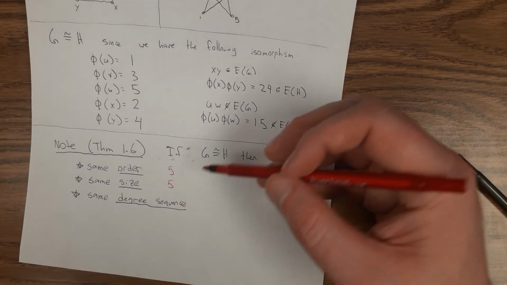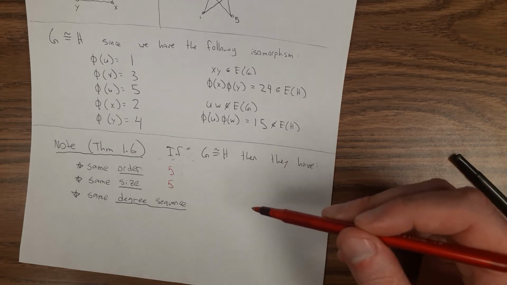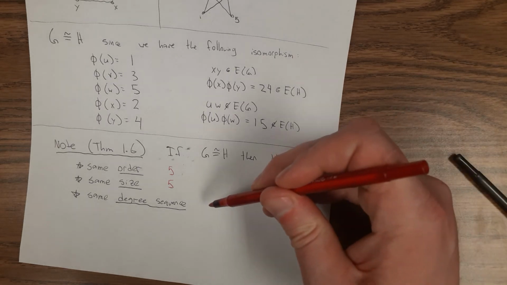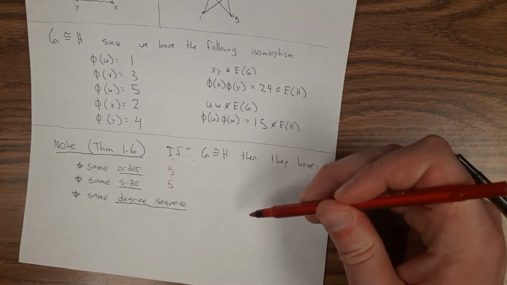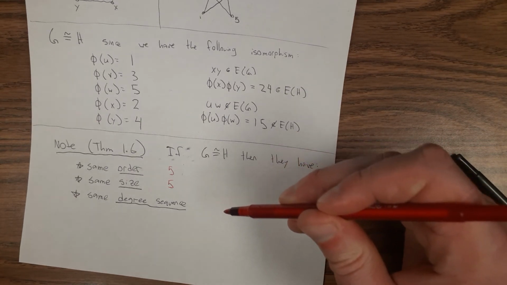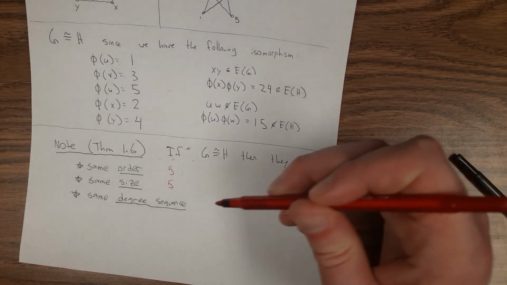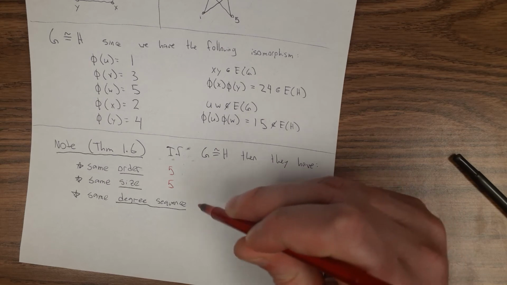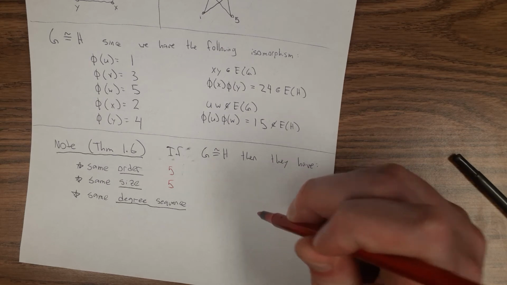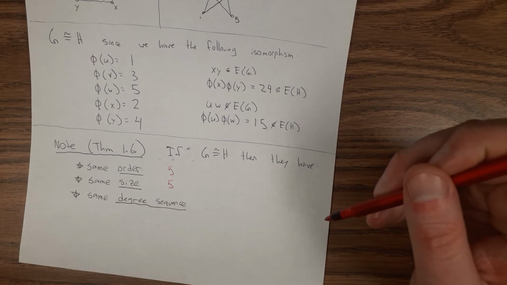The degree sequence is I list the degrees of all the vertices. And what I do is I put them in non-increasing order. So I start with the largest one, and then second largest, and then third largest, and then fourth largest. Of course, there might be a tie. You might have several vertices that have the same degree, but then you just list that number several times.